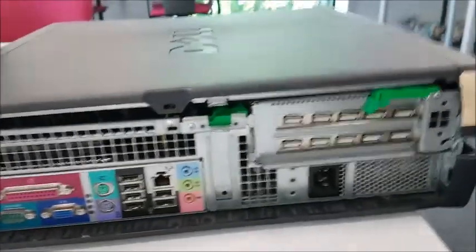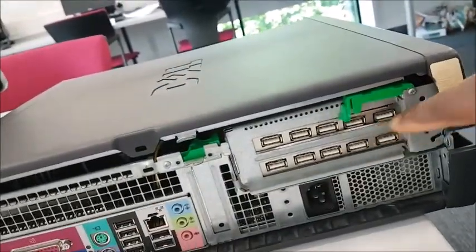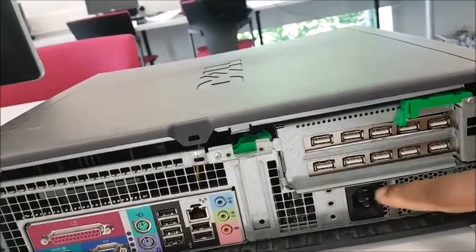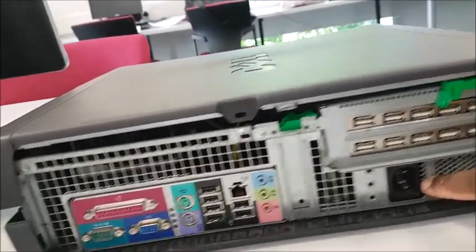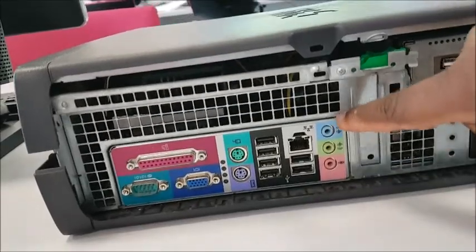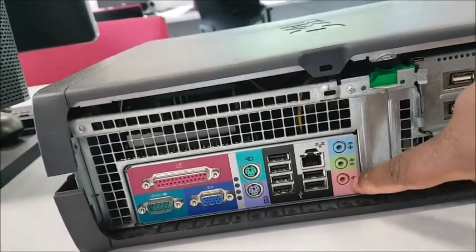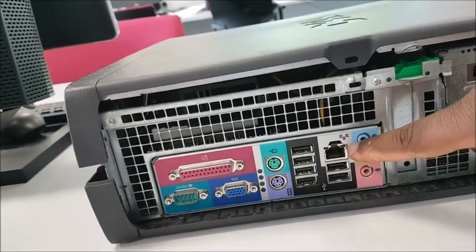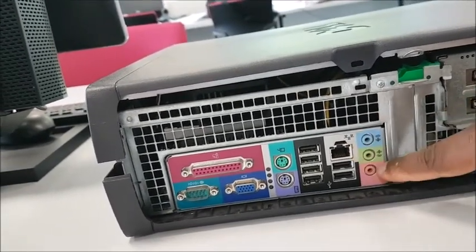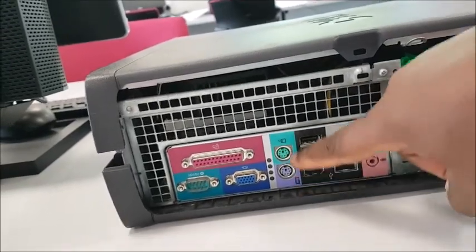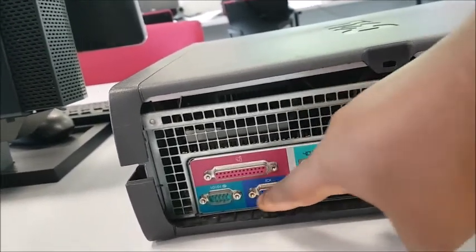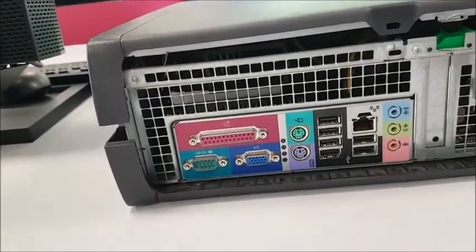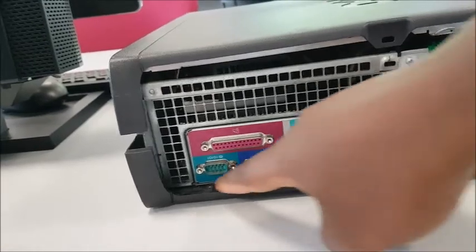Before I go into the PC to name the parts, you can see right here we have the expansion card slots, whereby there's room for much more USBs to be plugged in. Over here we have the PSU power cable that goes in there, and further down we have the ports whereby we could put in a microphone and audio jack. Right here we have the RJ45 for Ethernet connections to the internet. We have extra USB connectors, we have a mouse and keyboard, we have the parallel, and we have the connectors for our monitor.